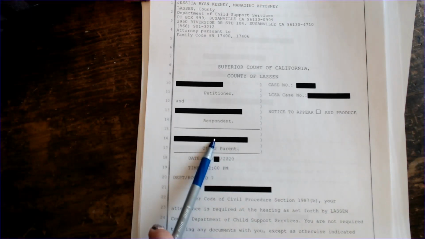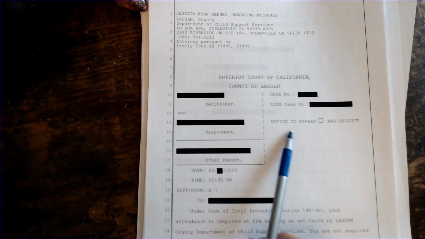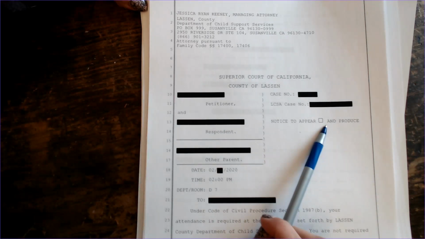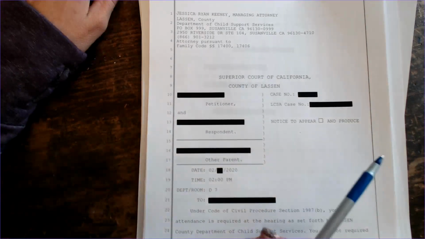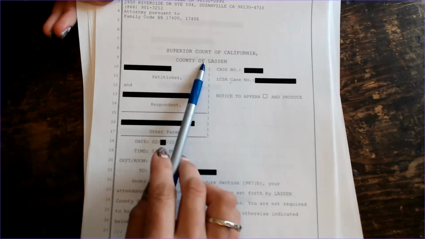This form we don't actually send out in my Lassen County office, but some offices do send this out, and this is actually a notice to appear and then sometimes produce. So you're not going to see this come out of my Lassen County office. You may see this in other offices. It's going to have the case number, the CSE number, the name of the court, the parties, and it's going to say what the court date, time, and location is, and then it's going to give you some instructions.